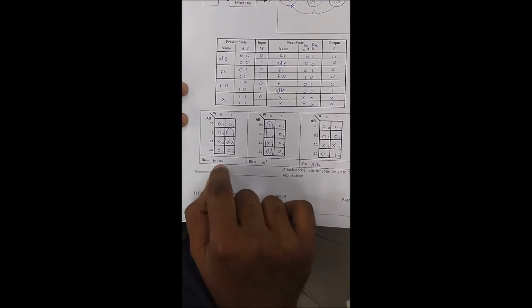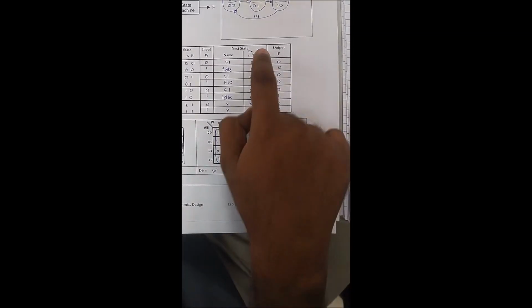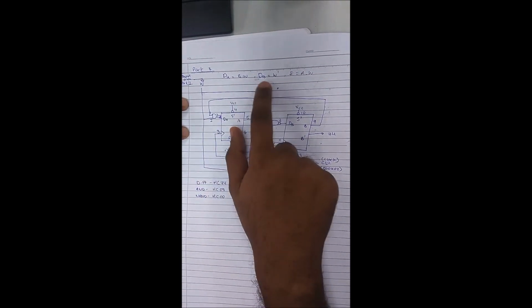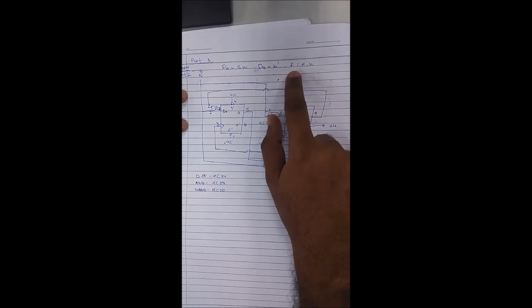We just use the same states for the K-map. For DA, which is basically A, the D flip-flop input is basically B, W, and for DB it is the W node, and F is actually AW. Okay, so we're going to move on to the schematic diagram. So DA is basically B node, BW, and then DB is the W node, and F, which is the output, is AW.